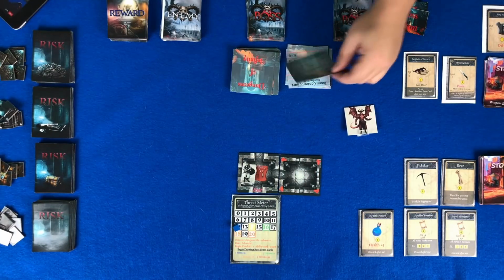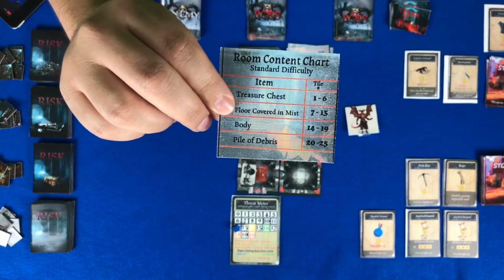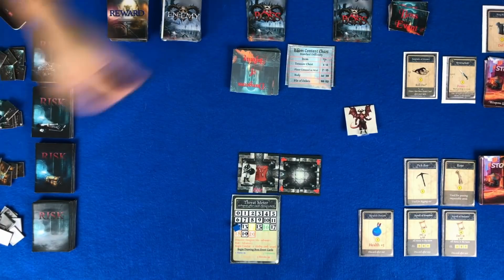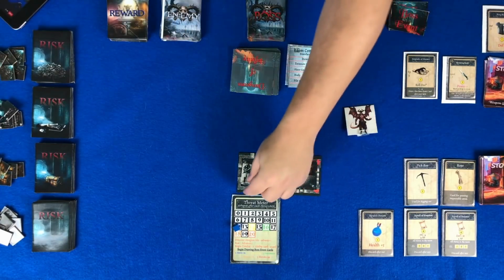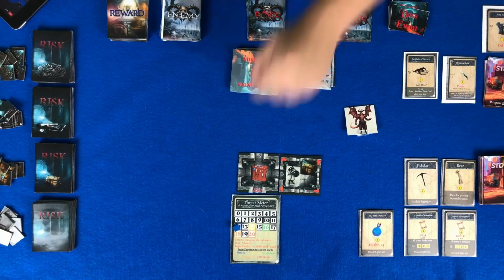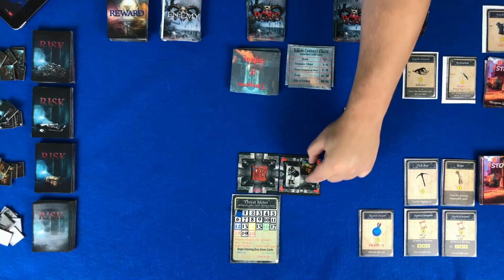Well, if we look at our contents, we see a 4 is a treasure chest. So what we'll do is put the treasure chest in the room. We've moved over. We did reveal the room, so remember, we have to move the threat at the end of our movement.